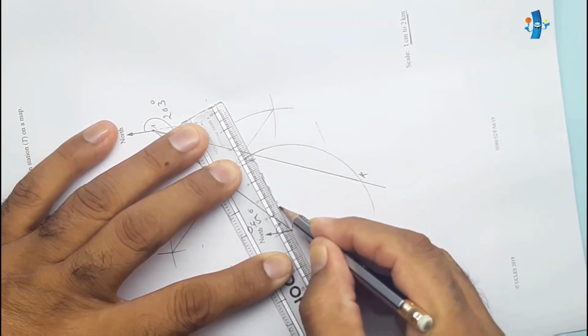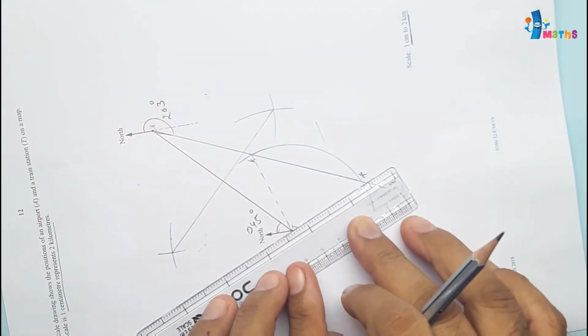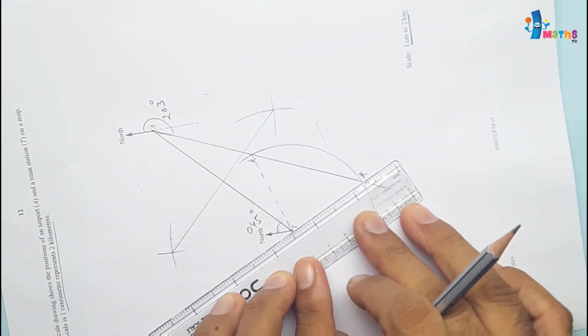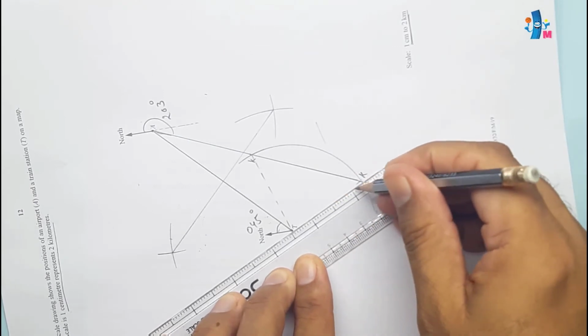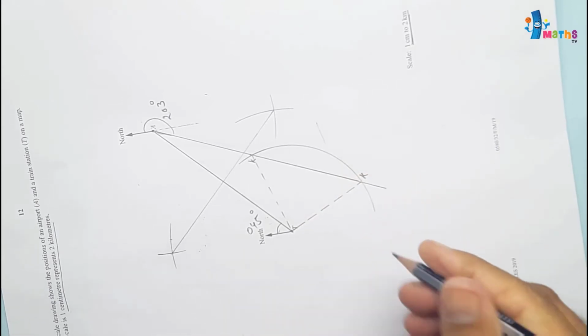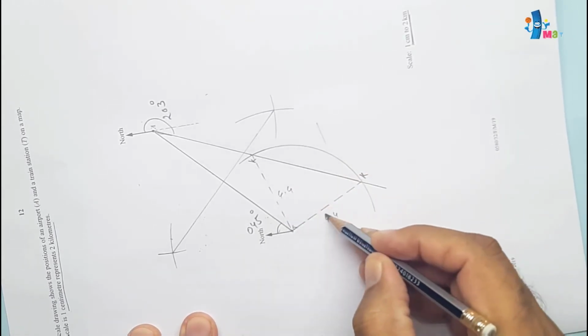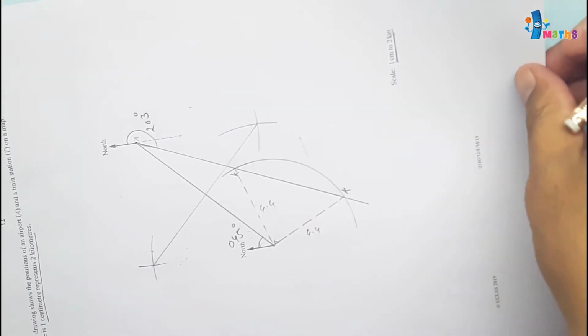I will join this one and this one as well. So this is also with a broken line. So this is 4.4, and this is also 4.4. So this will be our drawing.